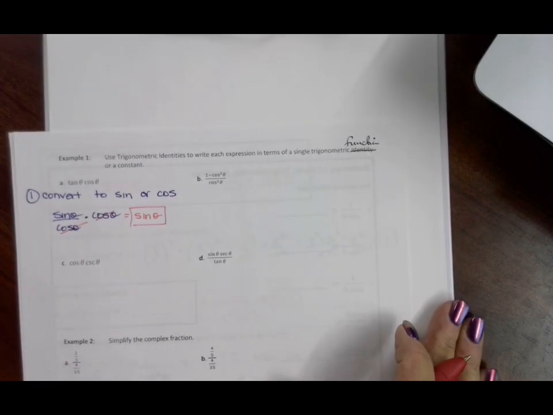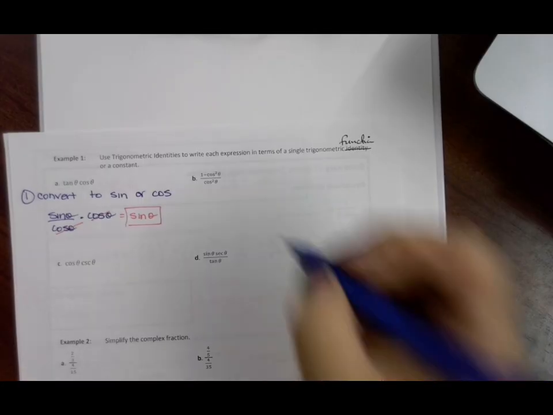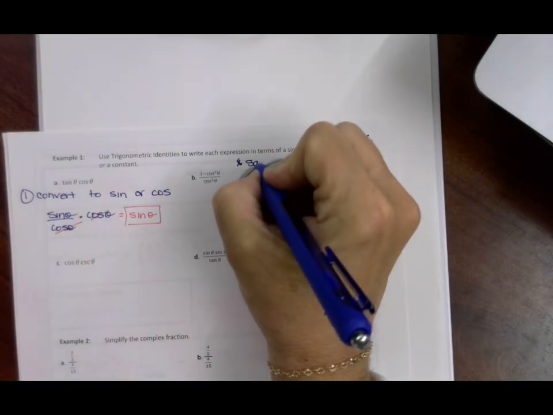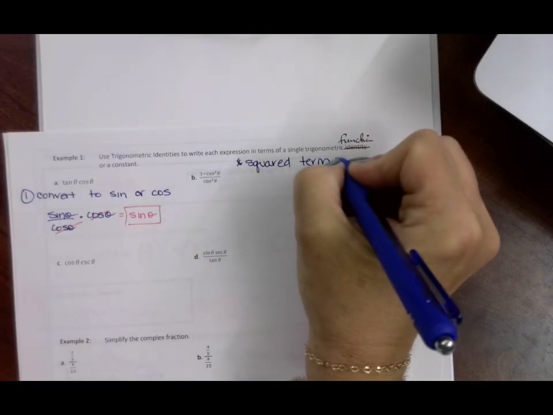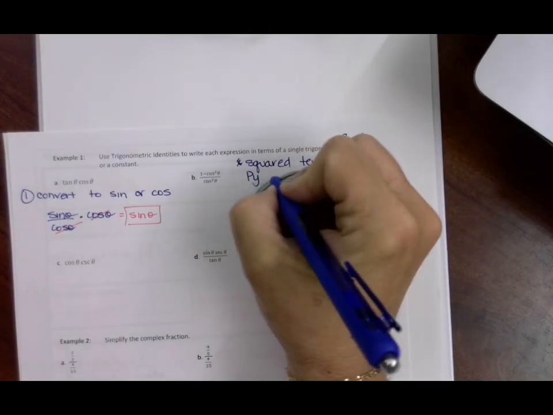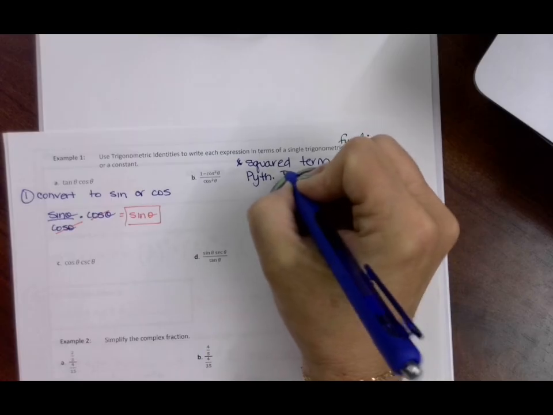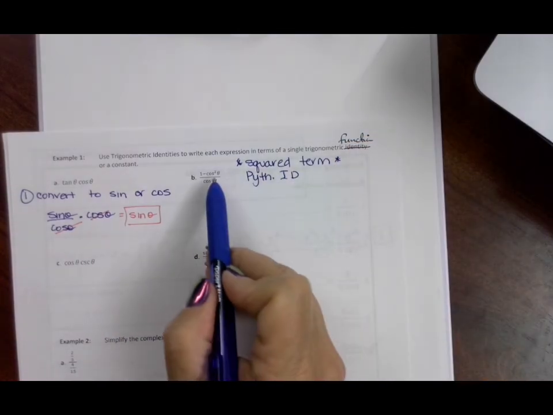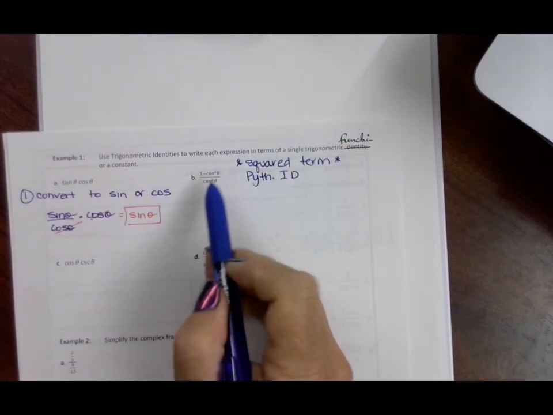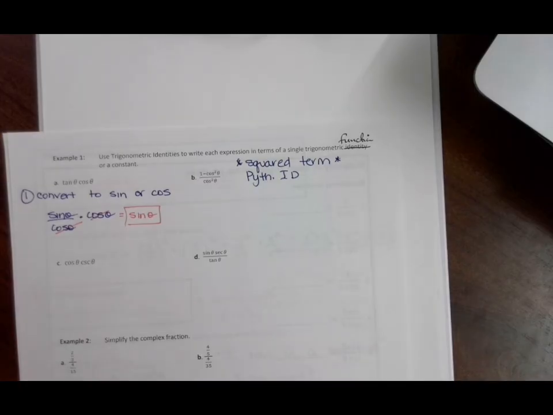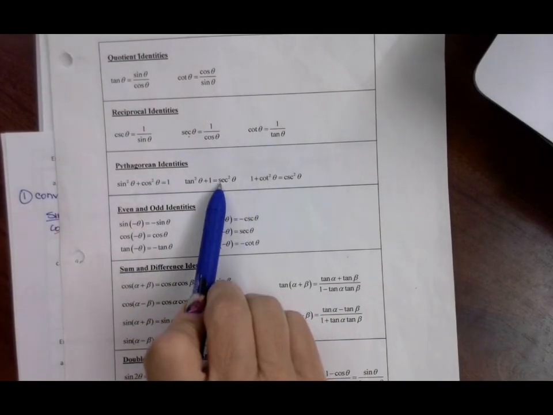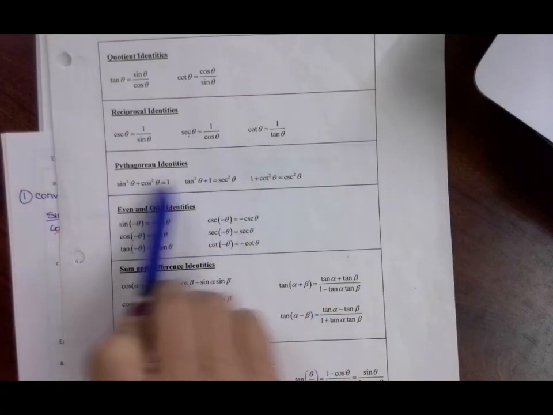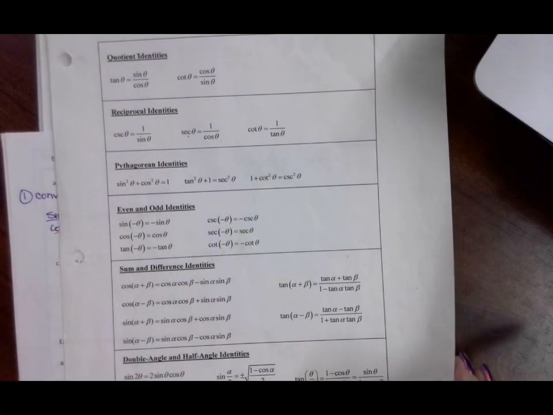All right, we look at this next one. So what should pop in your head right away is that I have a squared term. And if I have a squared term, then I'm probably going to use one of the Pythagorean IDs. So I've got cosine squared in here. So if I go back and look at my Pythagorean IDs right here, no cosine squared here, but I do have a cosine squared here.